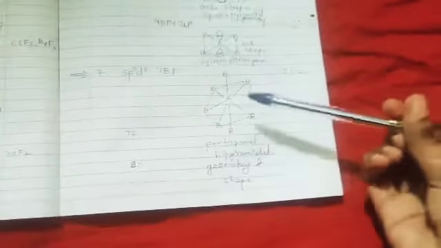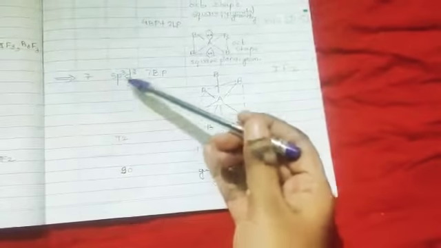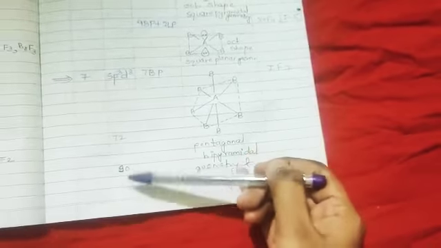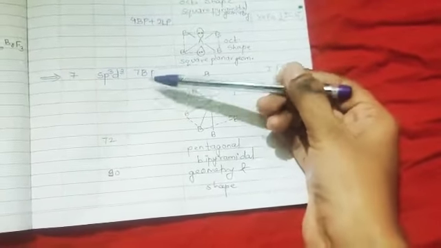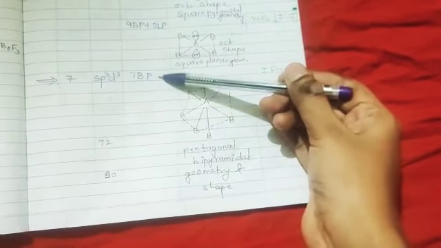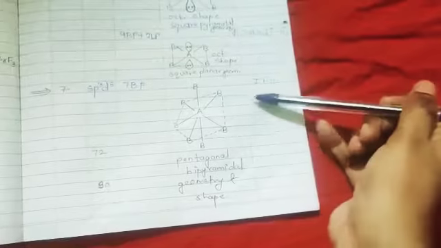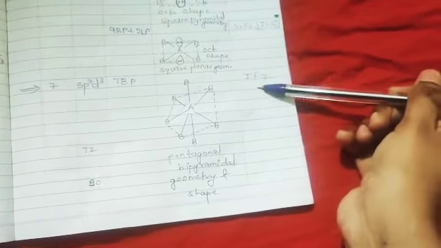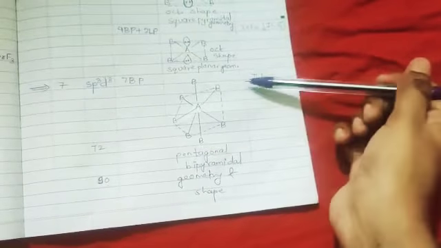Next, last one is the 7 hybridized orbitals, sp3d3. There are angles 72 and 90 degree. It has 7 bond pairs. The only case which has 7 bond pairs, no other cases of lone pairs seen or found till now. IF7 is the only molecule seen of this geometry.